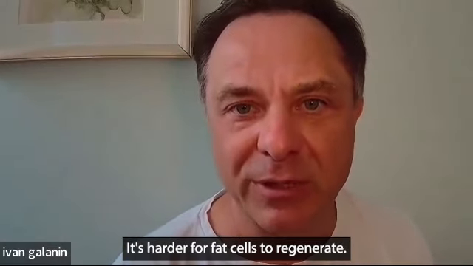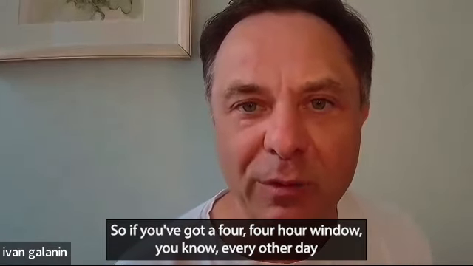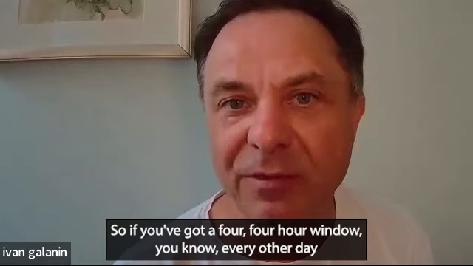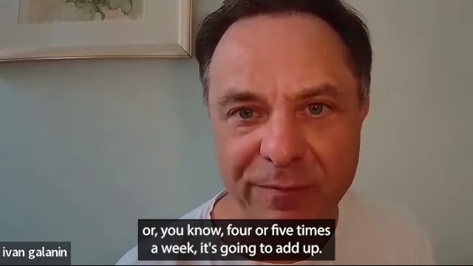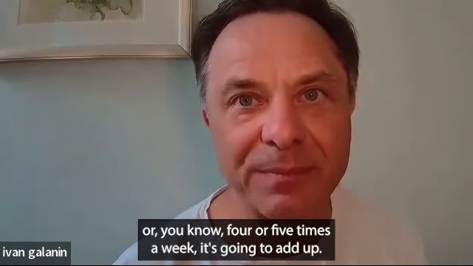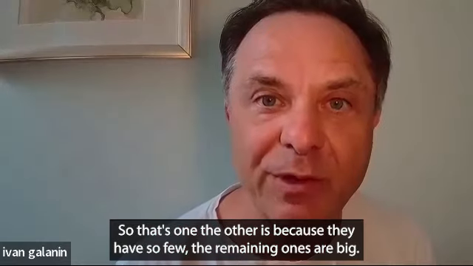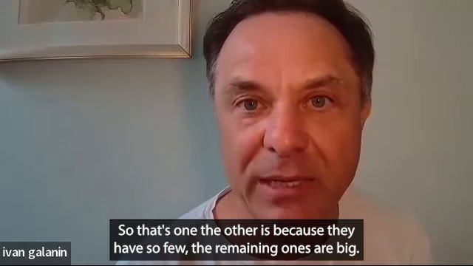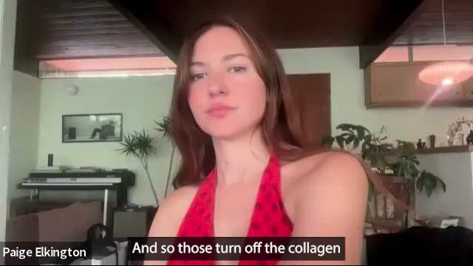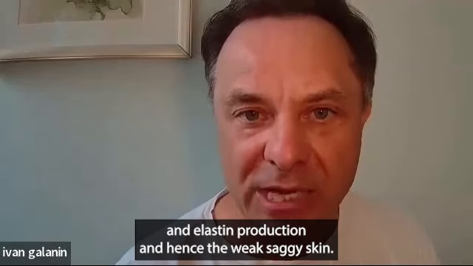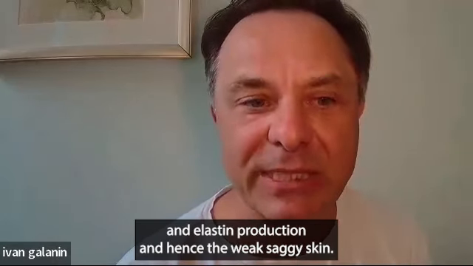During that window, it's harder for fat cells to regenerate. So if you've got a 4 hour window, every other day or 4 or 5 times a week, it's going to add up. So I think that's one. The other is because they have so few, the remaining ones are big. And so those turn off the collagen elastin production and hence the weak, saggy skin.